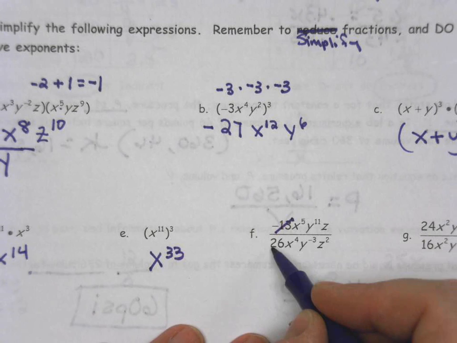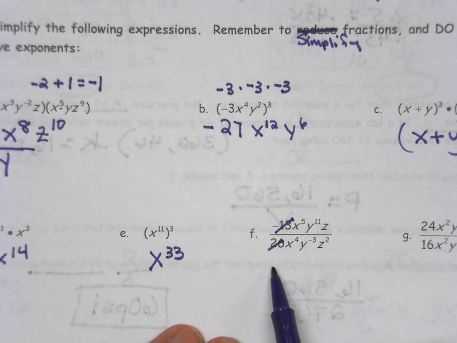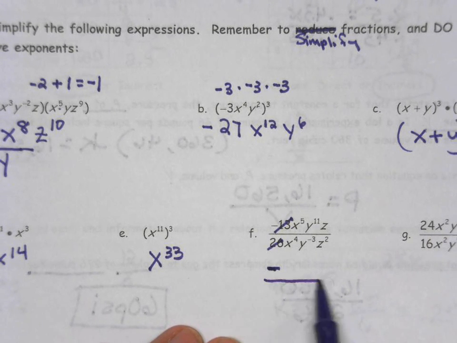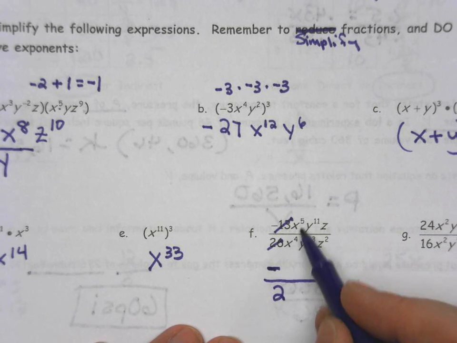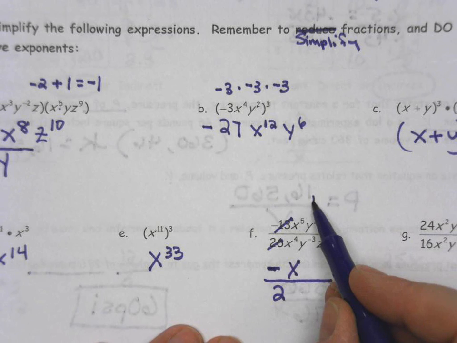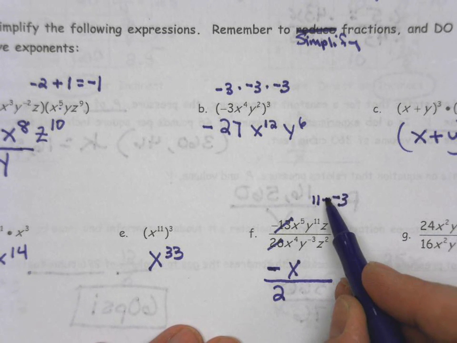This one, we're dividing, so I would simplify the fraction, and so 13 goes into 26, so it would leave me with a -1 on top and a 2 on the bottom. And then I would just look at this and I would say, do I have more x's on the top or on the bottom? And I have one more on the top. Then I'd look at my y's, and I see I have 11 here minus 3, so that's really 11 minus a -3.